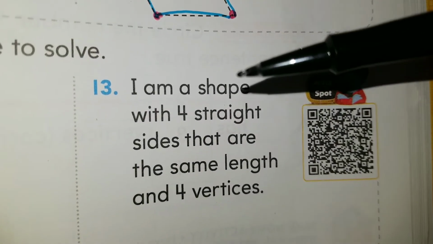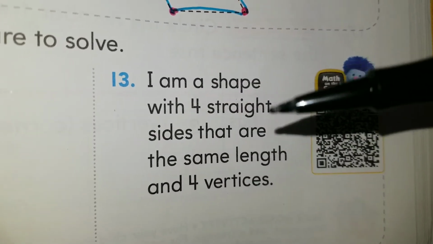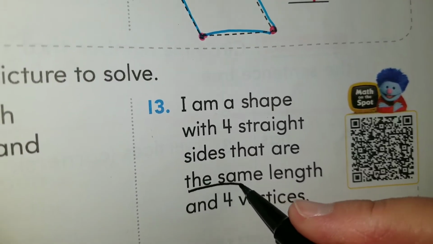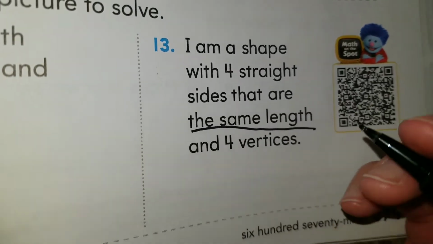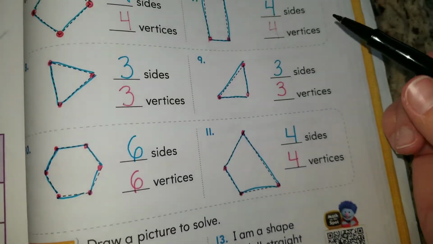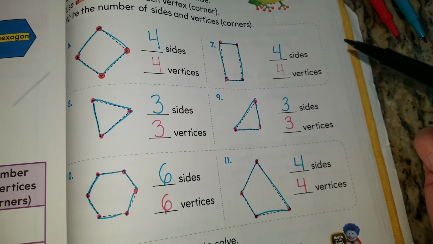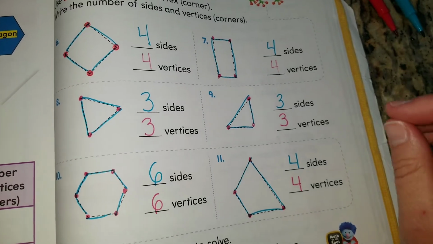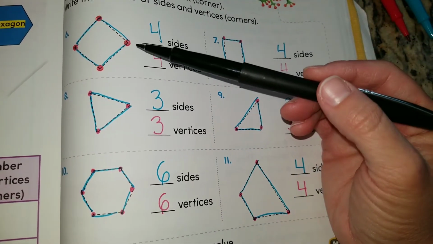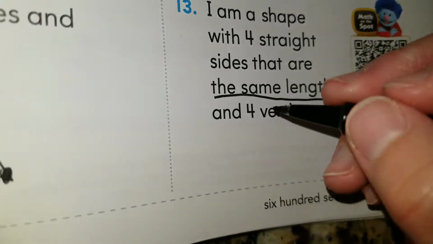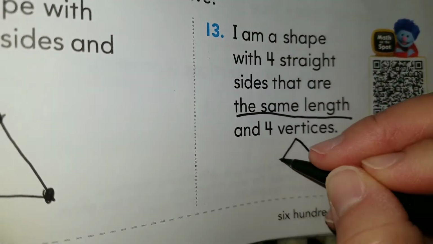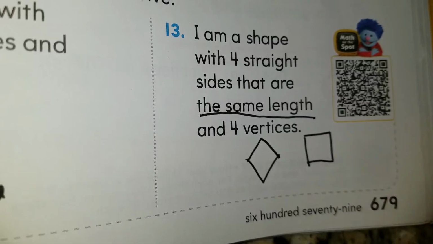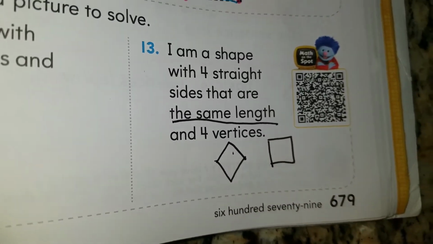I am a shape with 4 straight sides that are the same length. Super important. This is like the key clue here. The same length and 4 vertices. Which one is the only shape? Well, there's actually 2. Which one is the shape here that has 4 equal sides? The 4 sides have the same length. It is a diamond, right? It can be a diamond or it can be a square. So it's your choice. A diamond and a square have 4 equal sides.